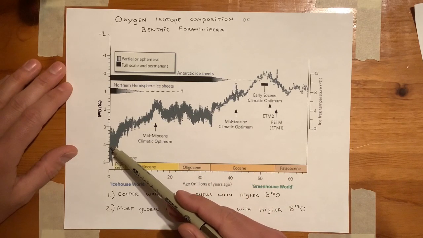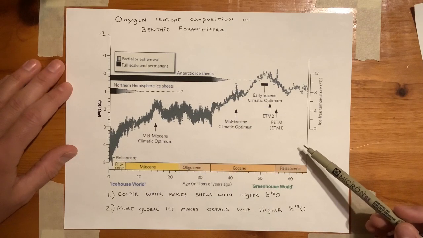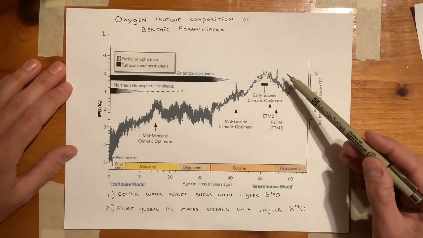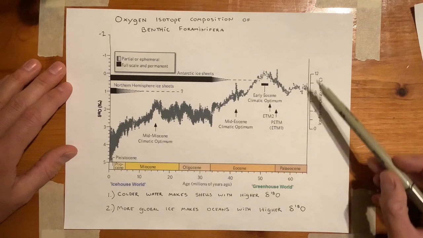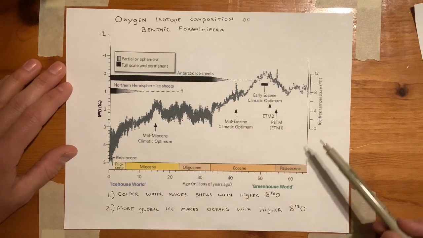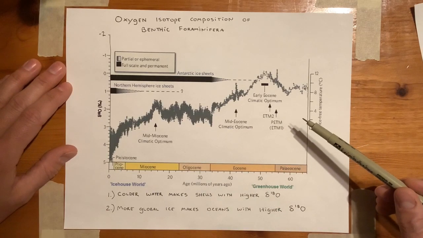to now where we have ice sheets covering all of Antarctica and most of Greenland. So what processes can actually cause this dramatic change in Earth's climate? This is how we know that it has changed. Now we want to start talking about what actually causes it to change.